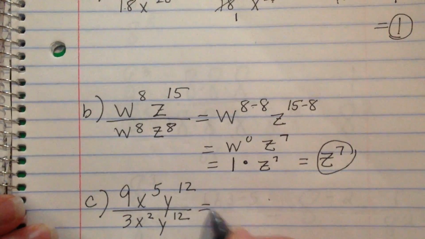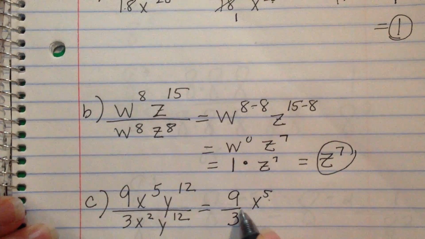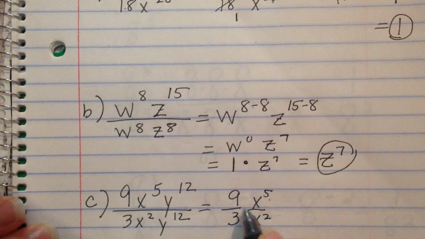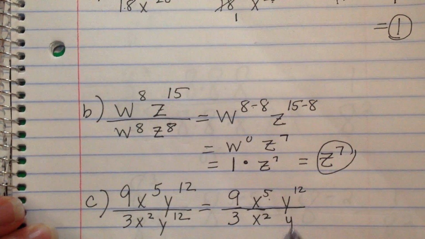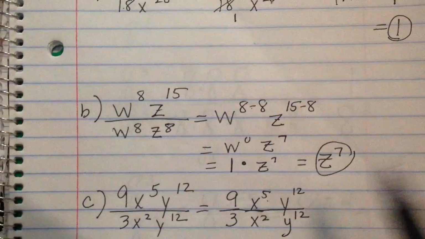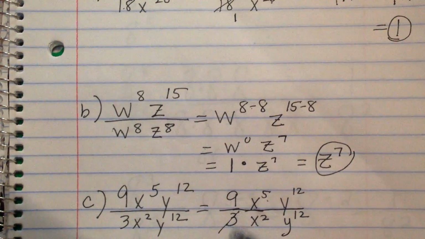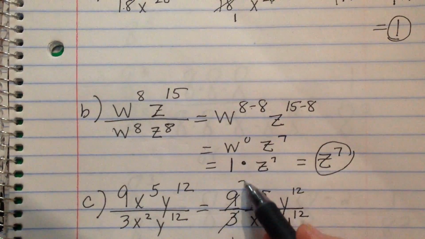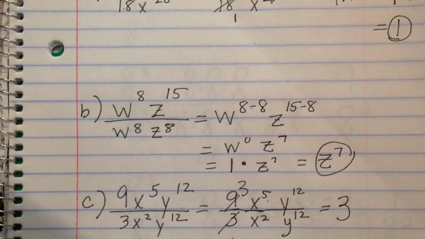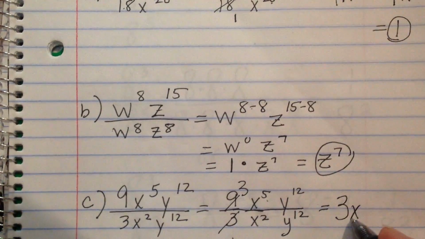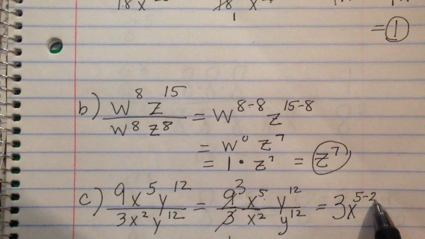It's like we're dividing 9 by 3, x to the 5th by x squared, and y to the 12th by y to the 12th. 9 divided by 3 we reduce like a normal fraction: 3 divides into 9 three times. With exponents, we're subtracting like bases, 5 minus 2.